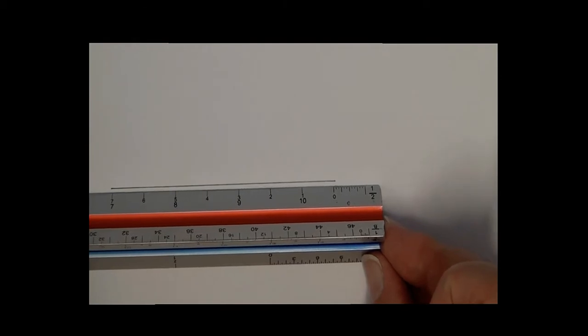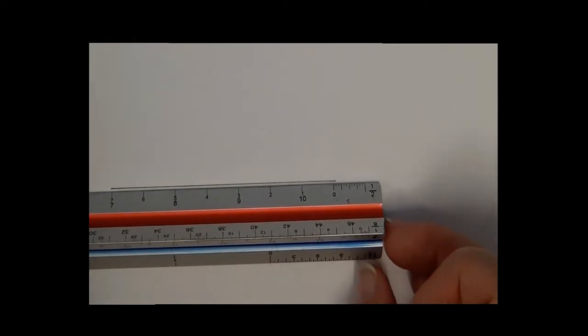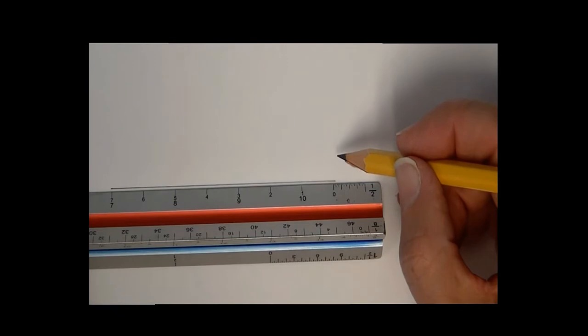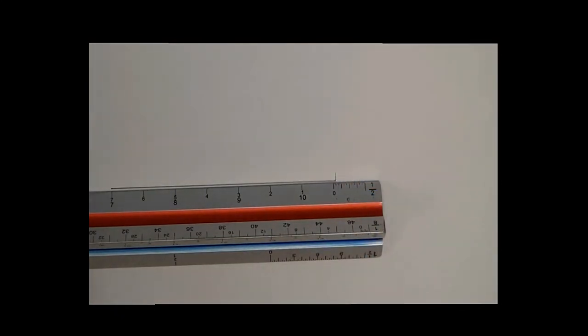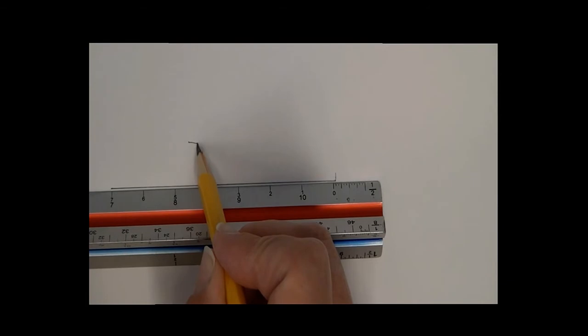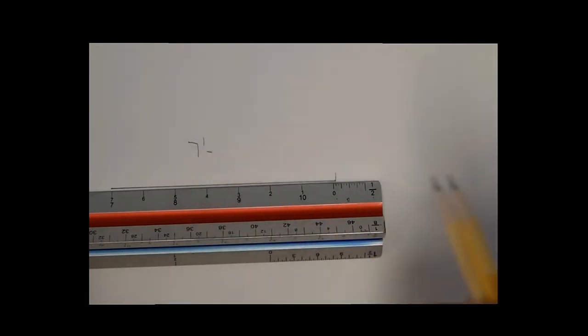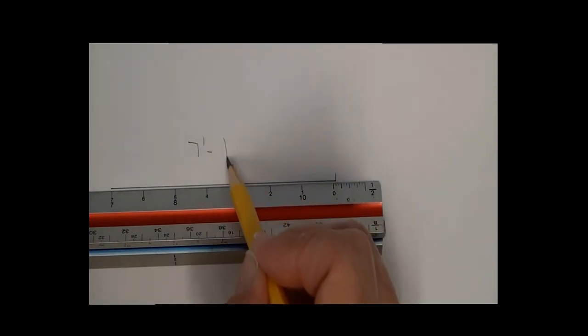So what I'm going to do now is move it down so that it touches that little 7 there on the left, and then I can count the extra inches that are off the end on the right. So 1, 2, 3, 4, 5, 6, 7. I'm going to go ahead and write that out. So it's 7 feet. And then it looks like it's about 1 inch.